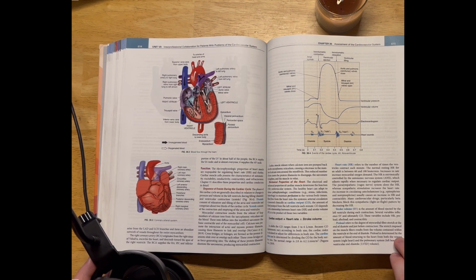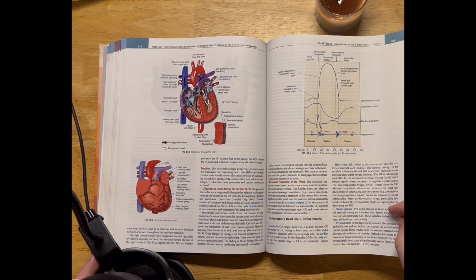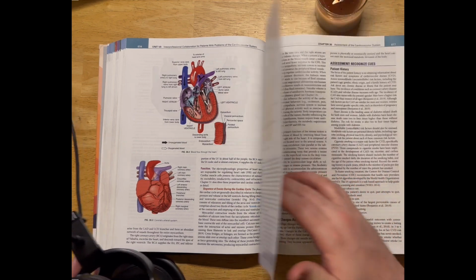The stretch imposed on the muscle fibers results from the volume contained within the ventricle at the end of diastole. Preload is determined by the amount of blood returning to the heart from both the venous system, the right heart, and the pulmonary system, the left heart, the left ventricle, in diastolic volume.